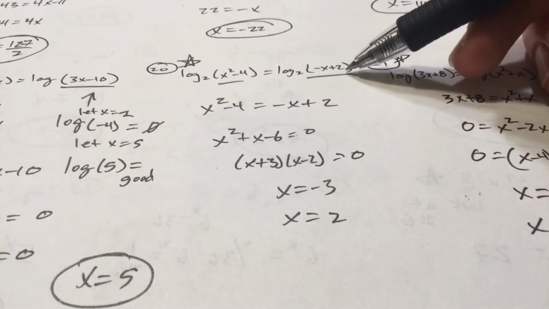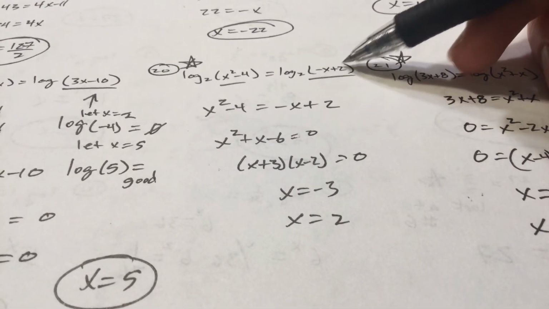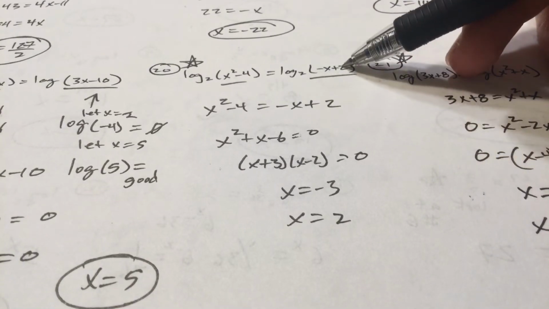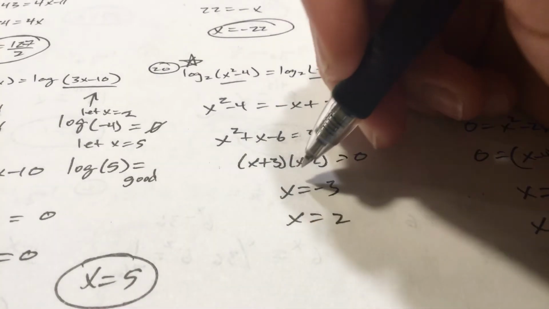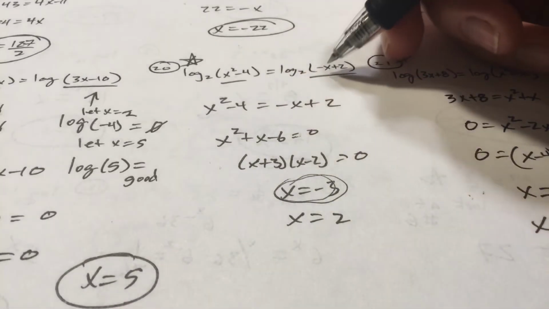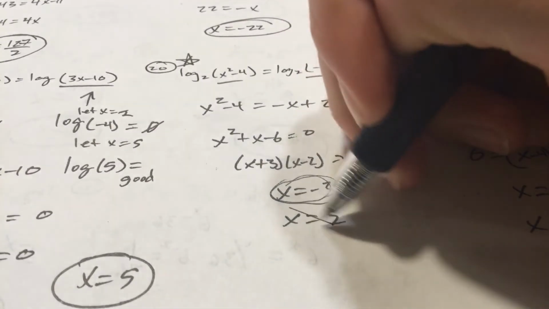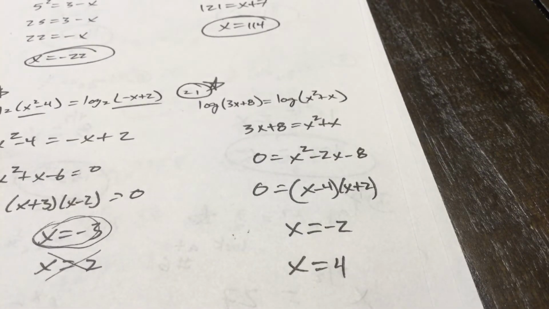When you plug -3 in here, you get a positive 3 plus 2. Log base 2 of 5 is a winner. If you plug 2 in here, -2 plus 2 is 0. Log base 2 of 0 is undefined. So x equals 2 is extraneous. Then I forgot to check my answers on 21 as well.